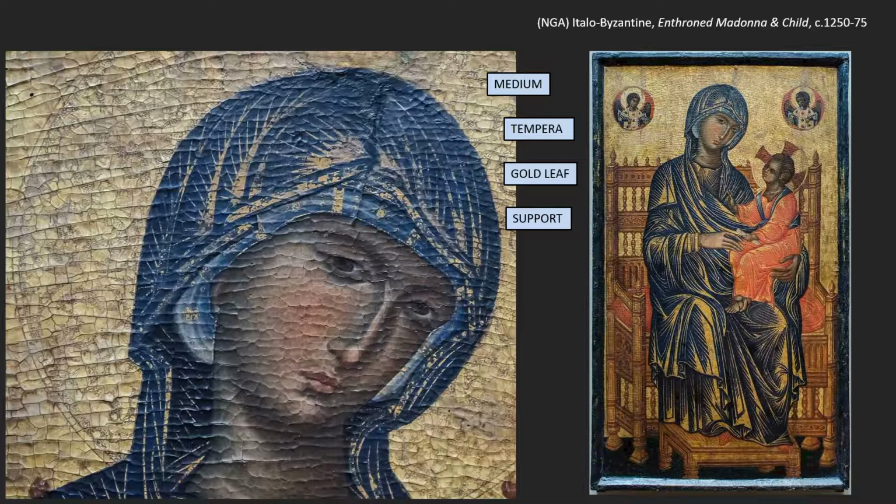Right? But there are some effects you get with canvas that you don't get with wood. Like the way a brush will drag across a rough surface rather than a smooth surface. With either of them, whether it's canvas or panel, you would put a coating on it first to keep whatever you're putting on there from interacting with the wood directly or interacting with the canvas directly.